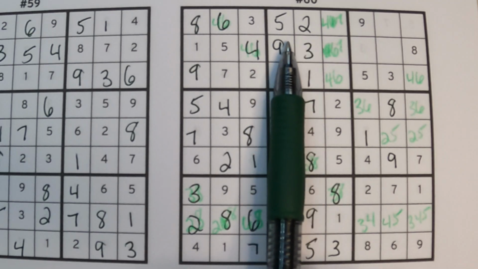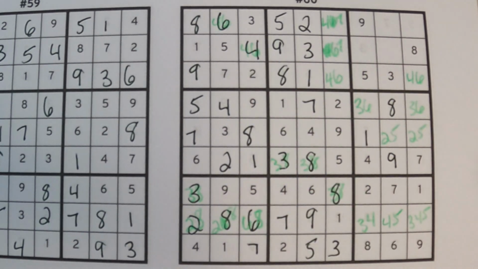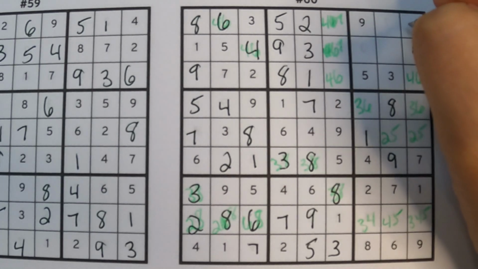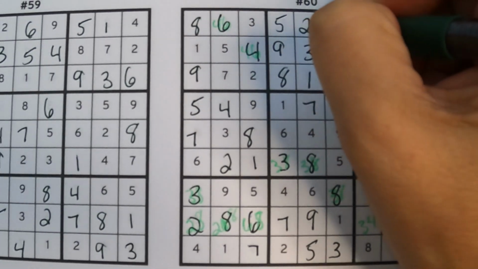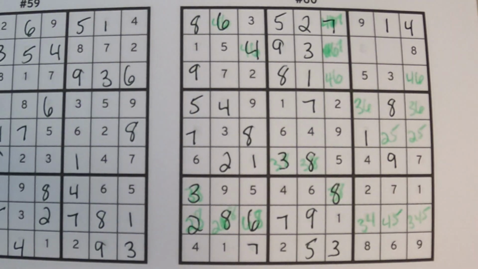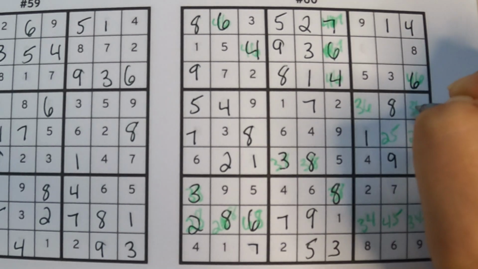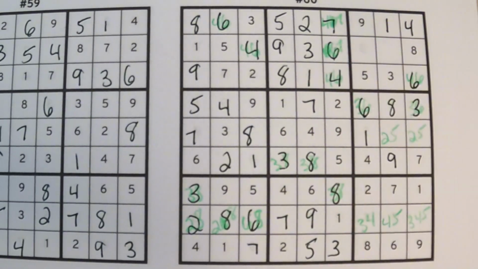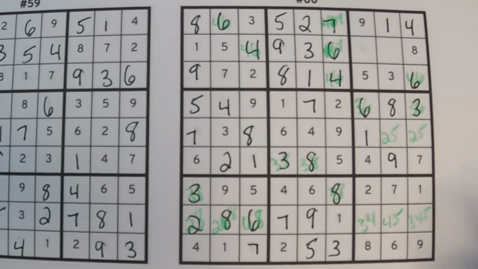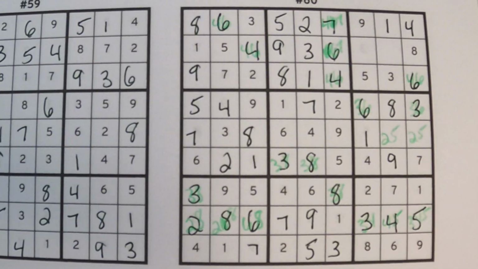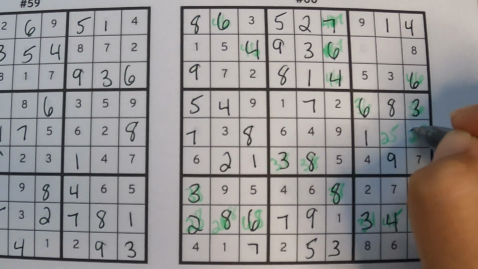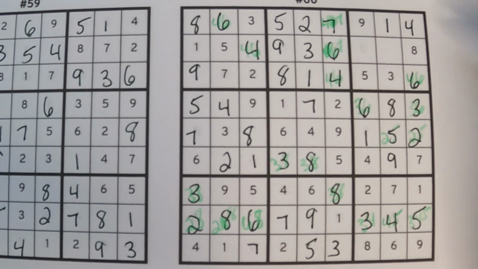For this top row now, we're missing 1, 4, and 7. We've got 1 and 7 here, so this is our 4. That makes this our 7, 1. That 7 makes this our 6, 4, 6, 3, 6. That 3 and 4 makes this our 5, 4, 3. That 5 makes this our 2, 5.